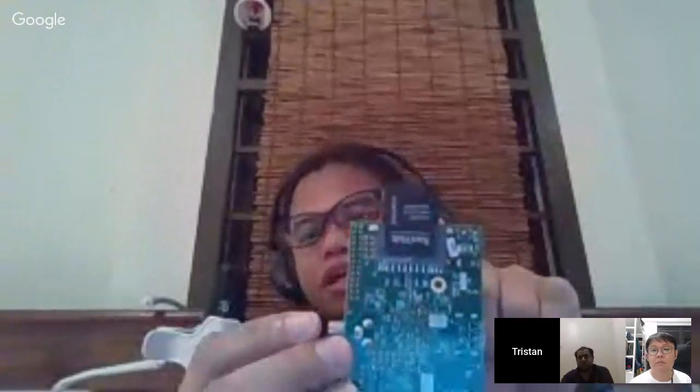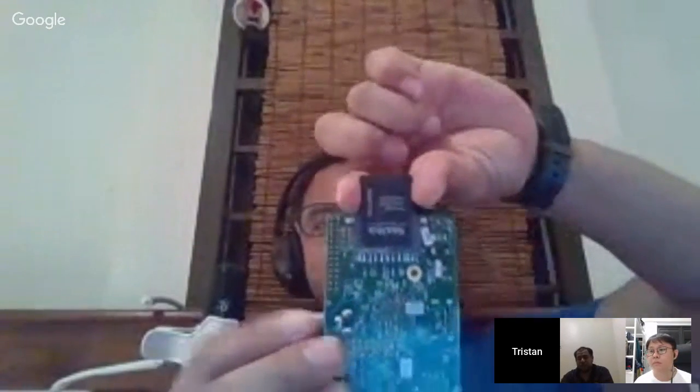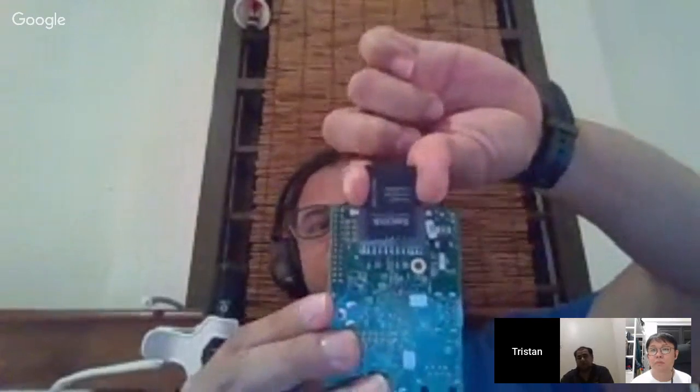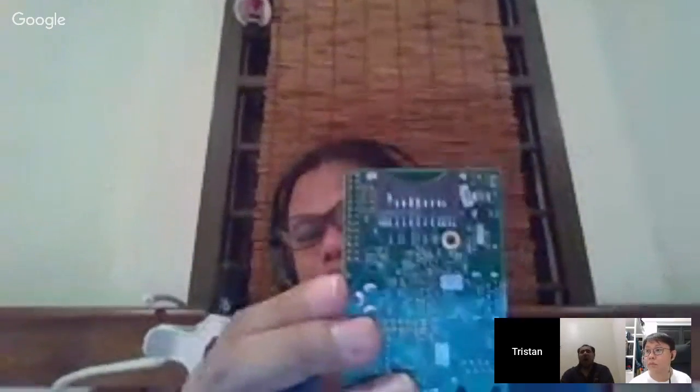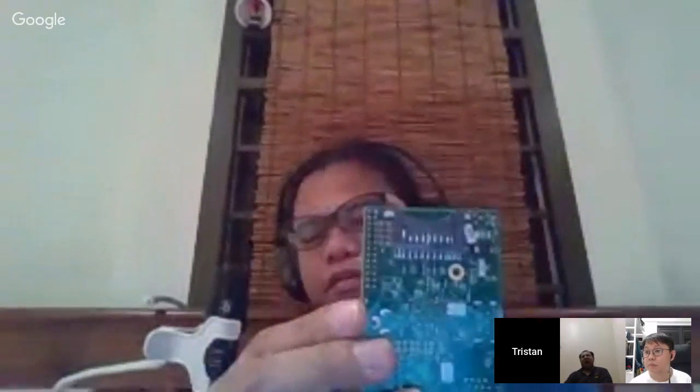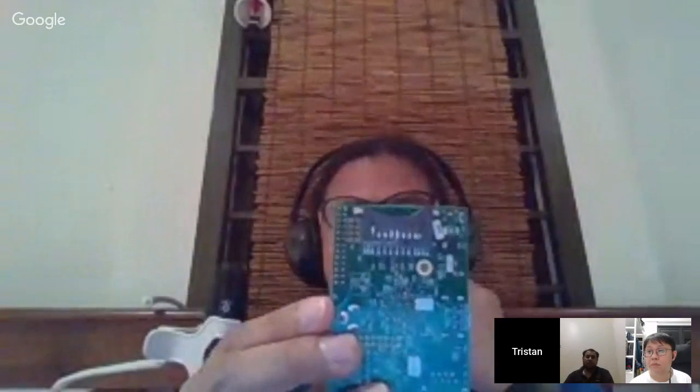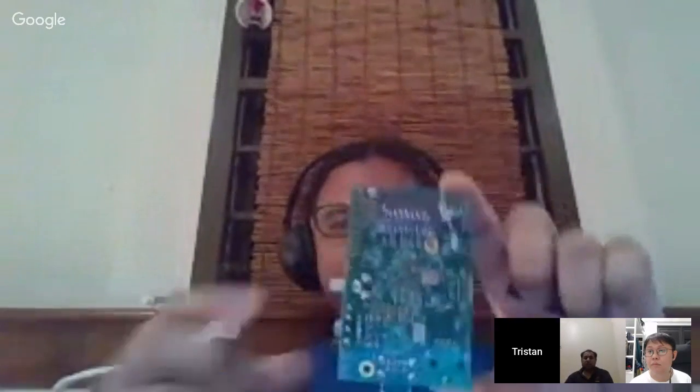You'll see here it's also using the large SD card, not the micro SD card that we have. It's the old school. It's very difficult to find devices that still accept the large ones, except for cameras. So it's quite interesting.